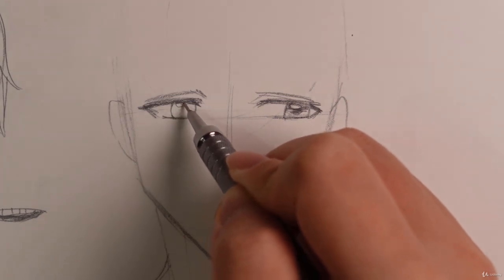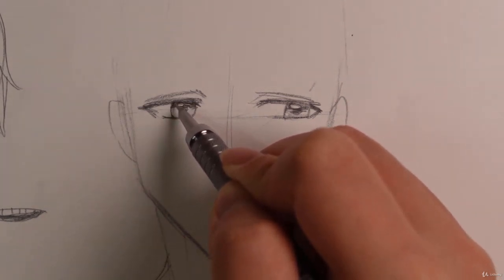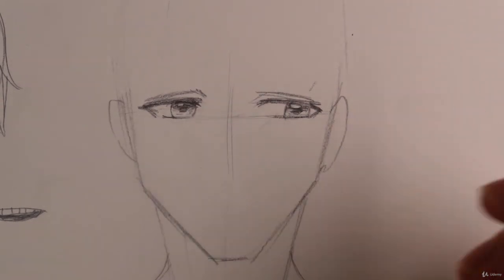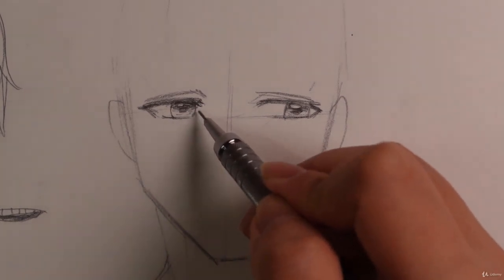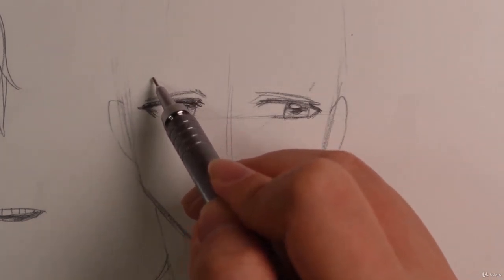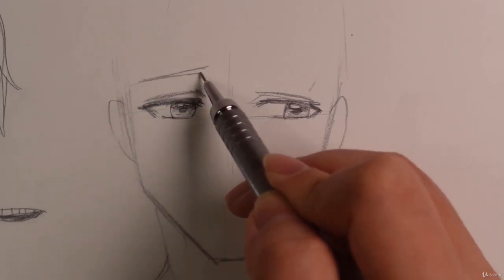Anyways, so once again, we draw in our highlight and give it a gloomy look. He's looking to the side. He's kind of unsure of the situation here. And to make a more sad look, you want the eyebrow also to be slanting up.